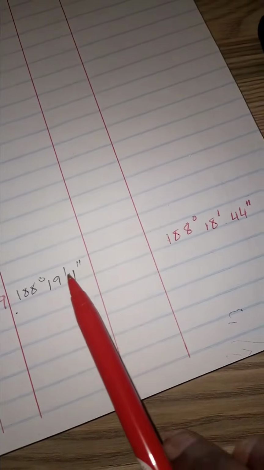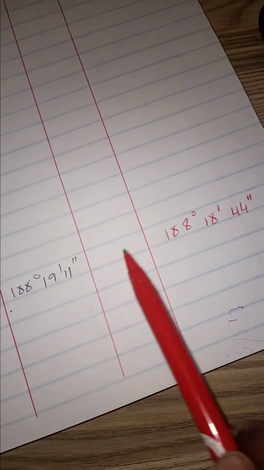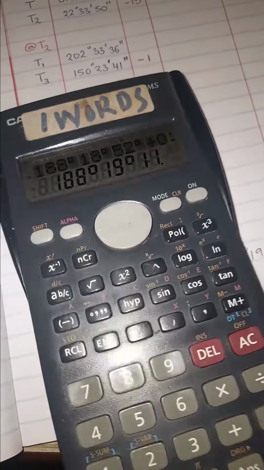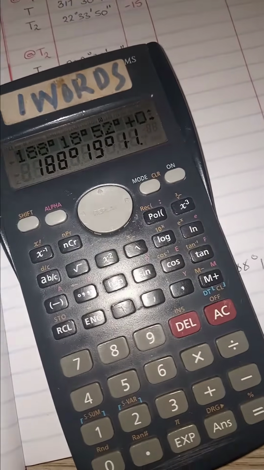The difference between these two will be the value that I will have gotten here. I'll take my final bearing here, this is 188, 18, 44. So I'll subtract that from this.